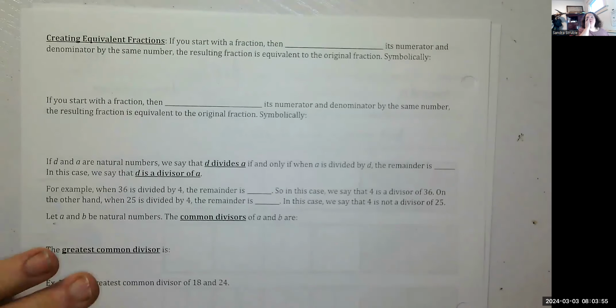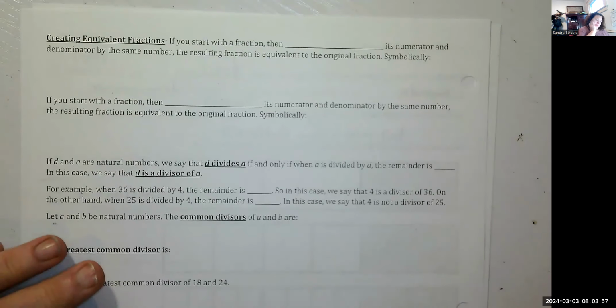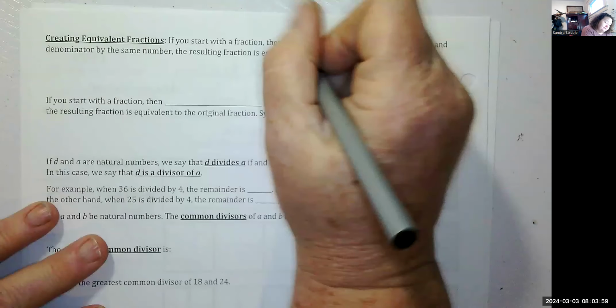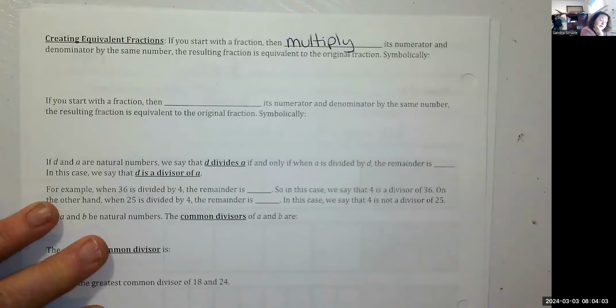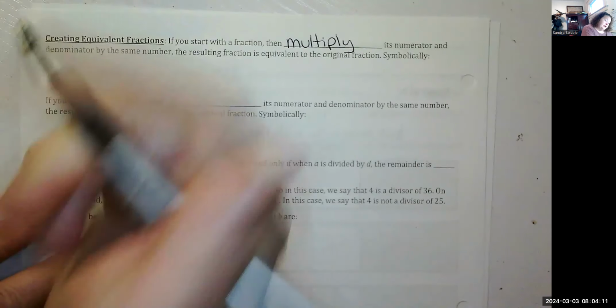So if you start with a fraction, then you multiply its numerator and denominator by the same number. The resulting fraction is equivalent to the original fraction. Symbolically, let's show what this looks like.